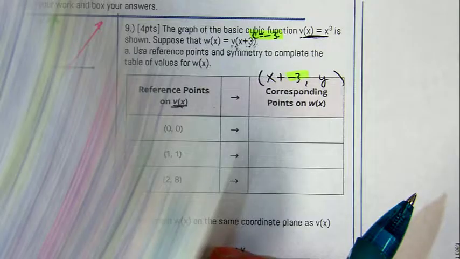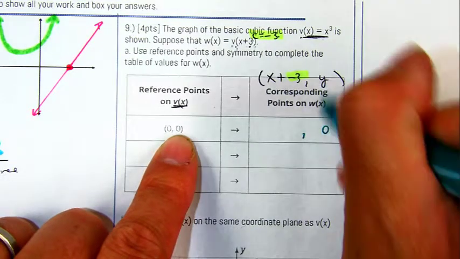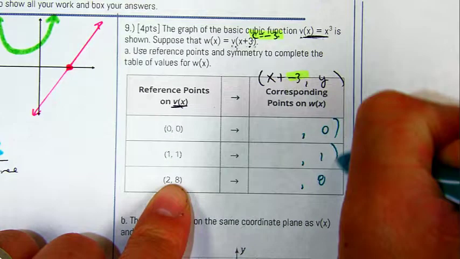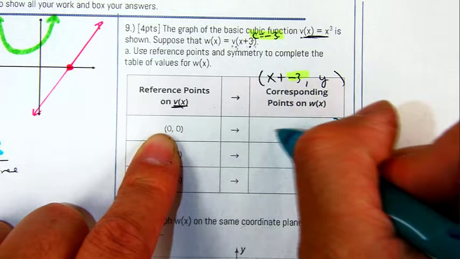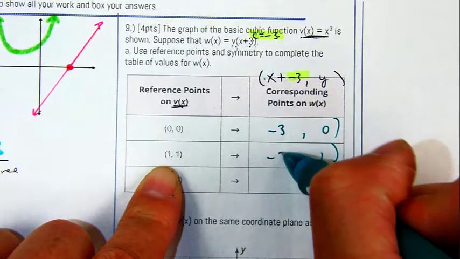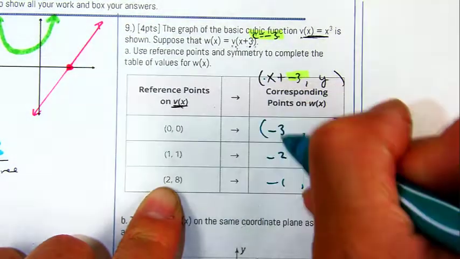So all my y coordinates are going to be the same. And what I'm going to do with the x values is 0 plus negative 3, which is negative 3. 1 plus negative 3, or 1 minus 3, is negative 2. And then 2 plus negative 3 is negative 1. So here are my new coordinates.